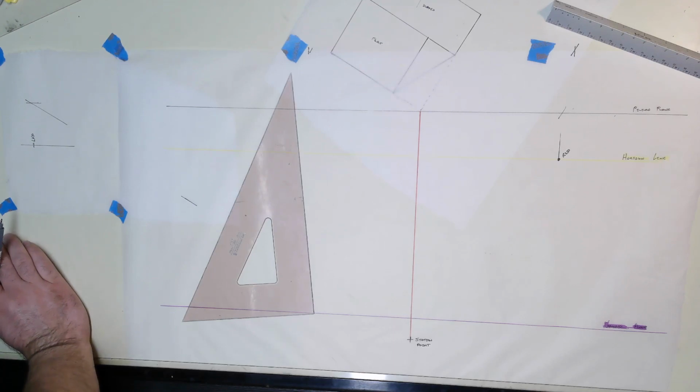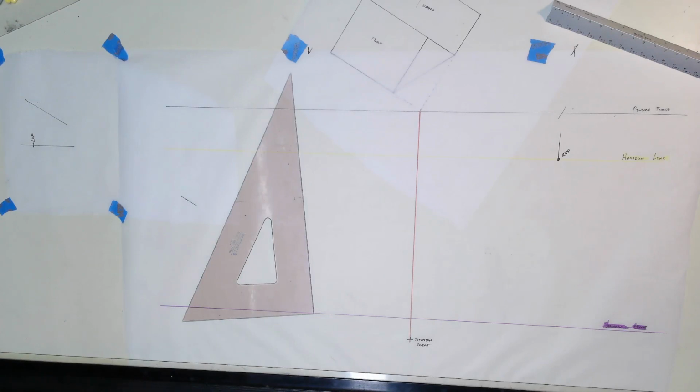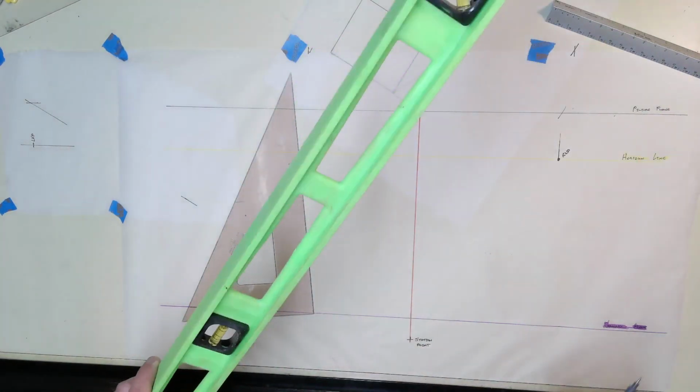A long ruler is the easiest. And I'm not sure what I did with mine. Oh well, I'm going to use a level.